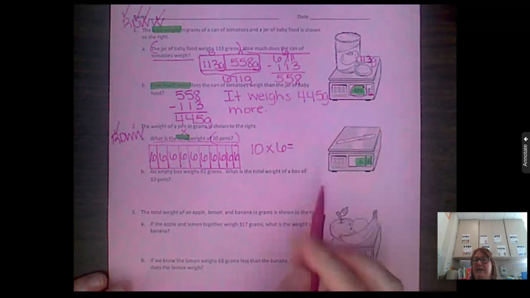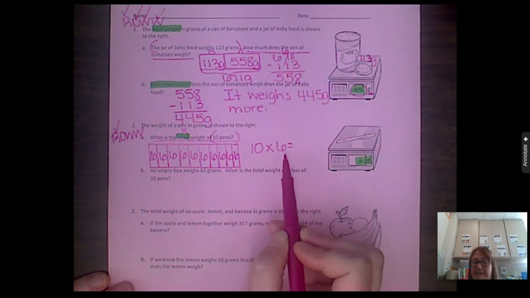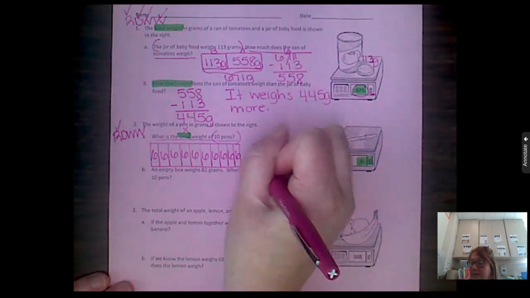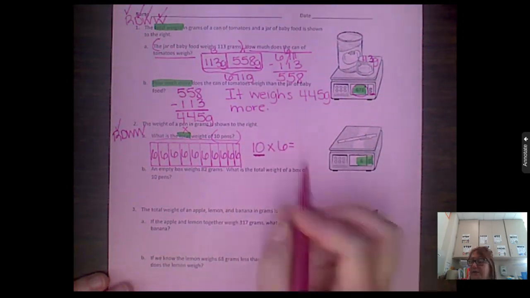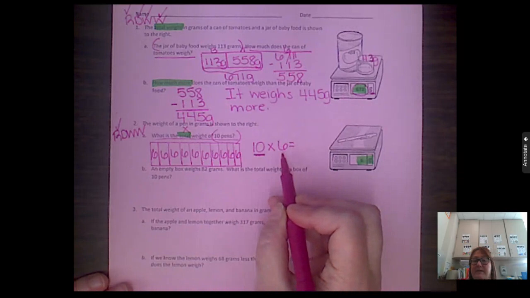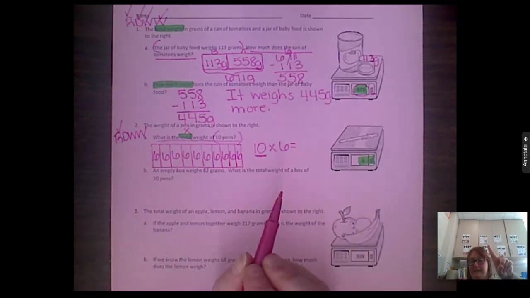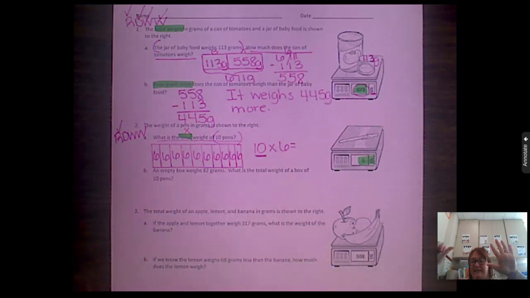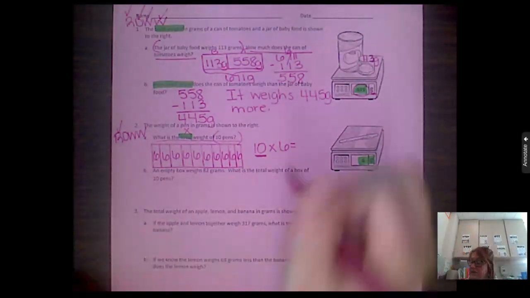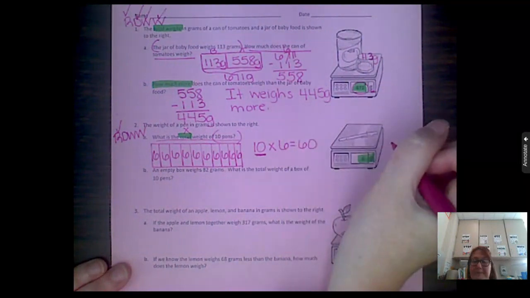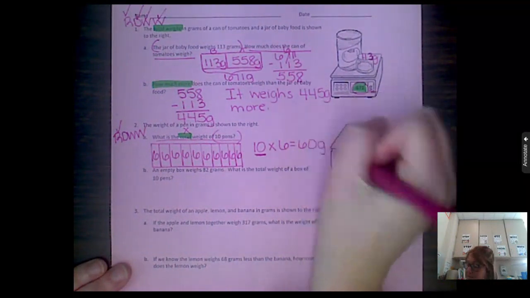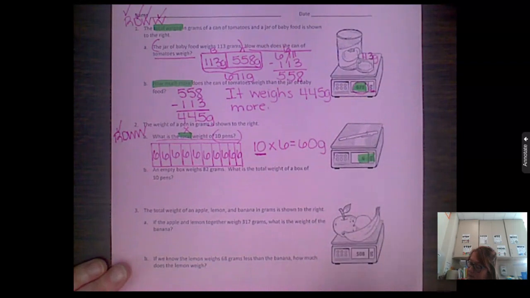So even if we're not good at multiplying by 6 yet, we can certainly count by 10, right? So let's do that together. We're going to count by 10s how many times? 6 times. Ready? 10, 20, 30, 40, 50, 60. So that equals 60 when we count by 10 6 times. 60 what? 60 grams. Good. Okay. But let's move on.